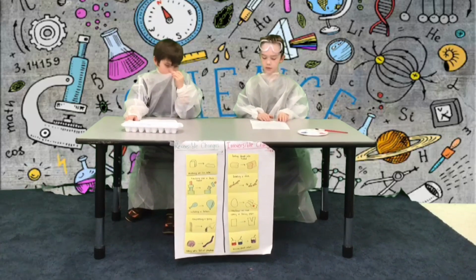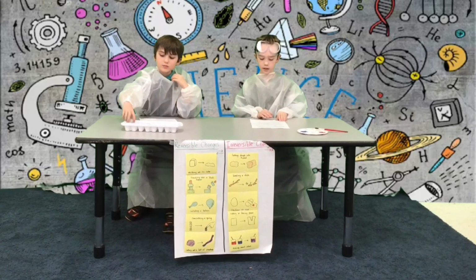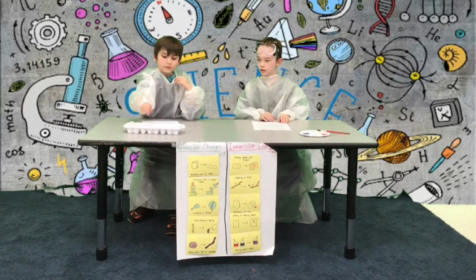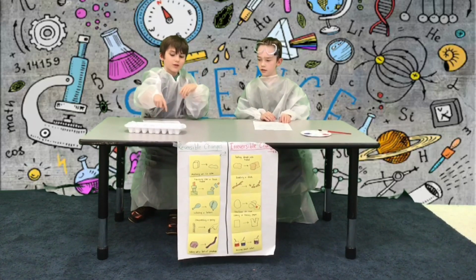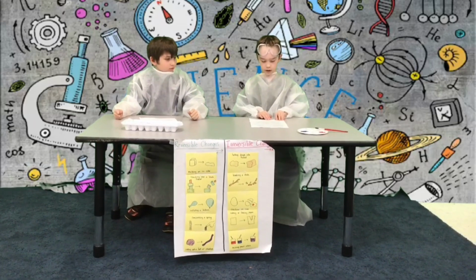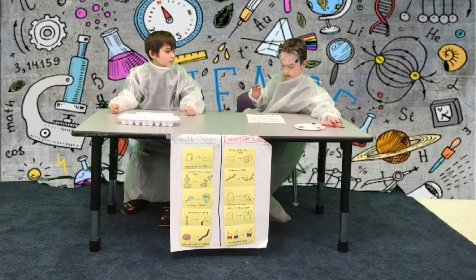Our reversible change is melting an ice cube. Our irreversible change is mixing paints.